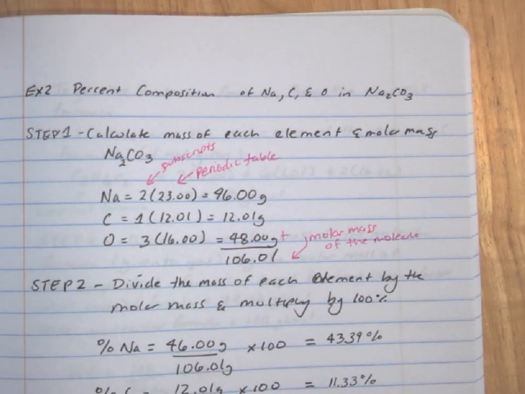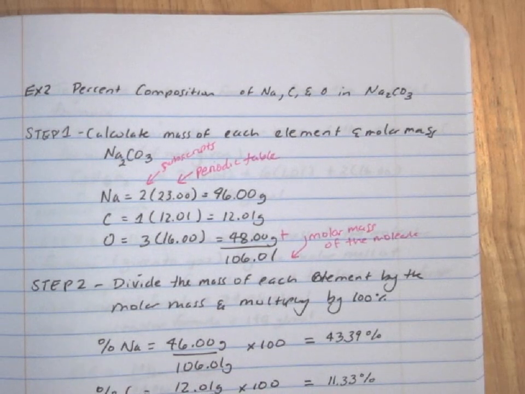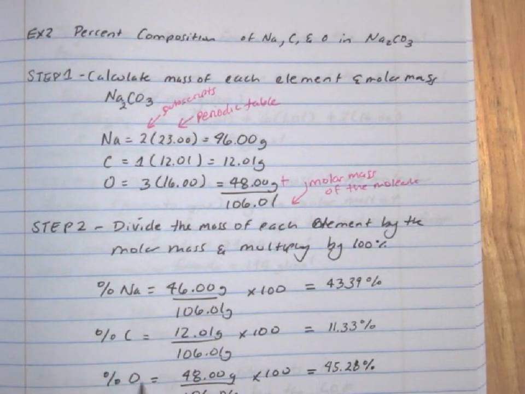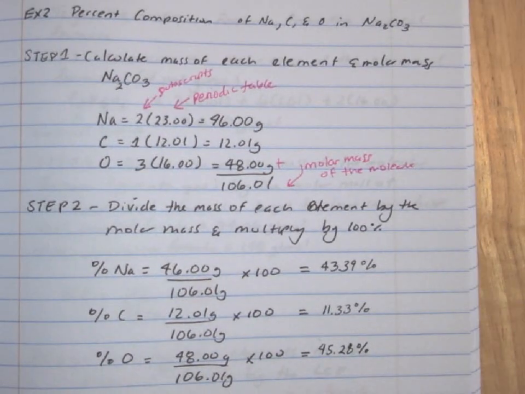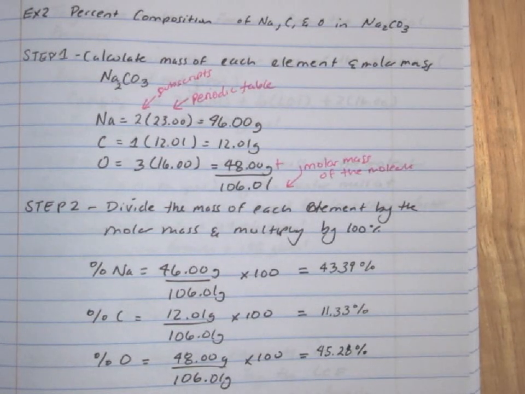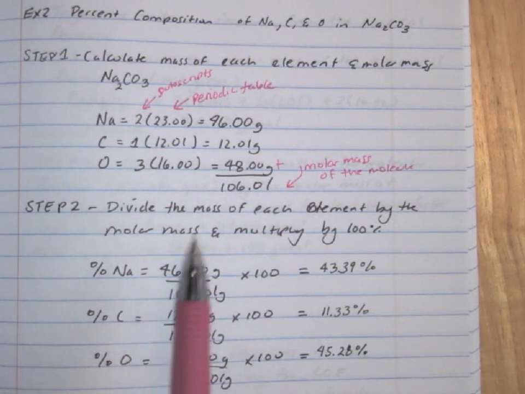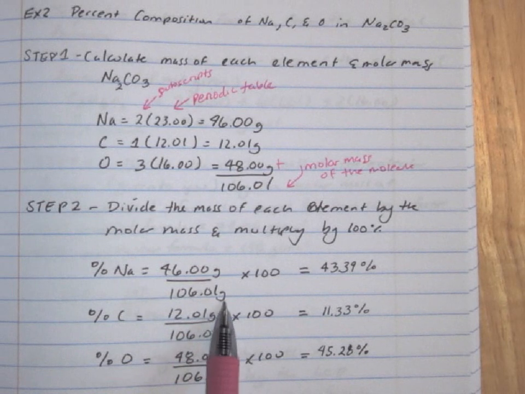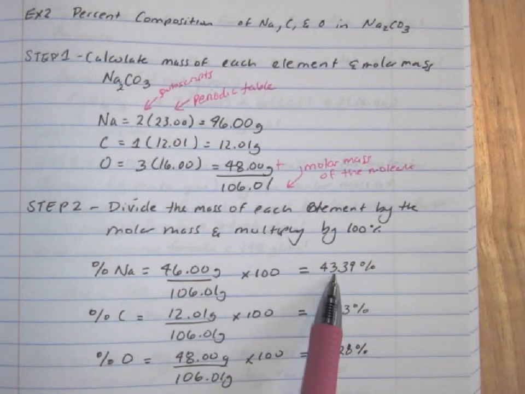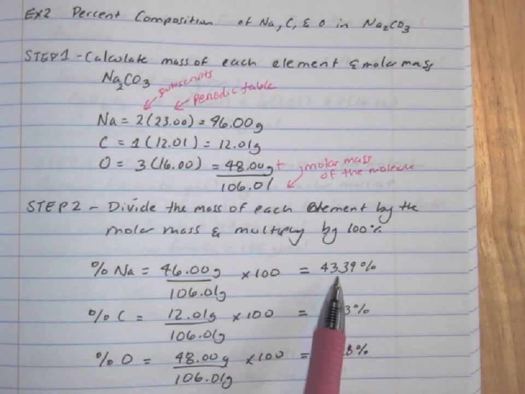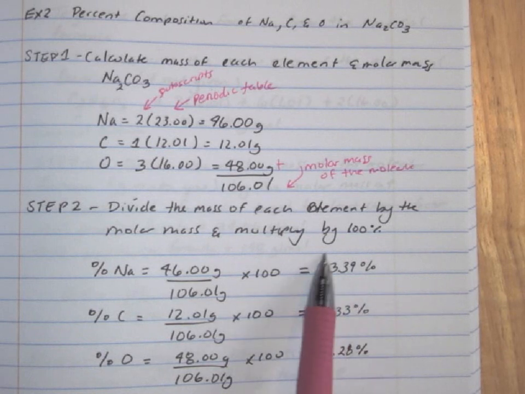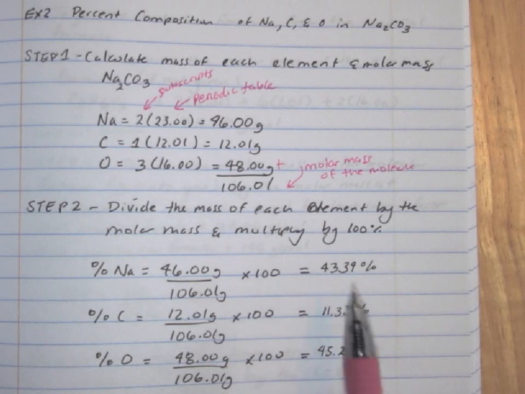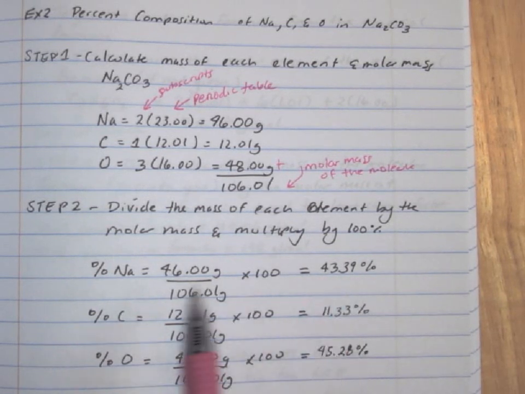Okay, now that we have the molar mass of the molecule, to get the mass percent for each of the elements, for sodium, carbon, and oxygen, we're going to divide the mass of each element by the molar mass and then multiply by 100. So for sodium, we take the 46 divided by the 106.01 times 100, and that gives us a percent of 43.39%. That means that 43.39% of the mass of sodium carbonate comes from sodium.